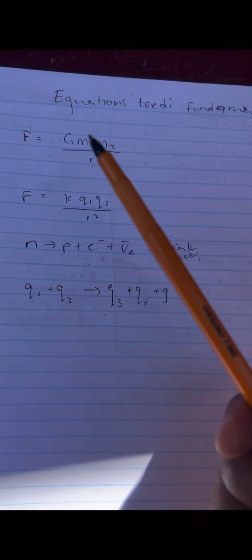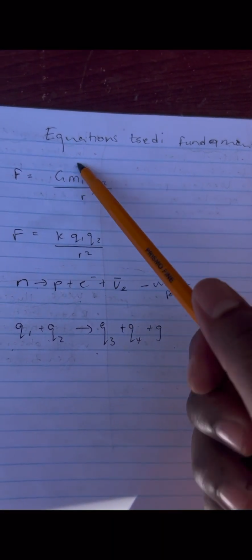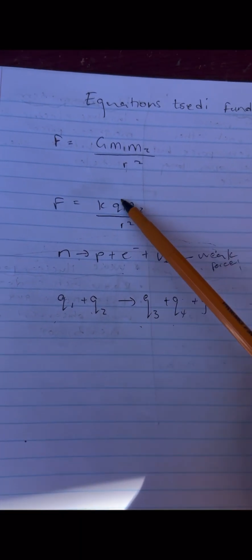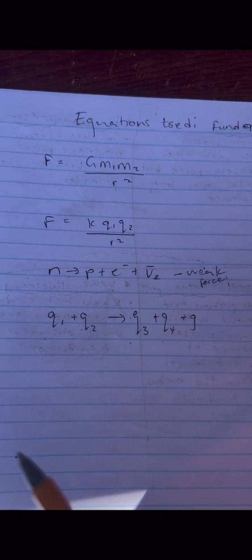Okay, now let's look at the equations. Here you have the gravity equation: F is equal to G m1 m2 over r squared. This is the most popular one, we know it. Between two objects, this is the gravitational force. Between two charges, we have this one now, the electromagnetic force. An example of this one is here.